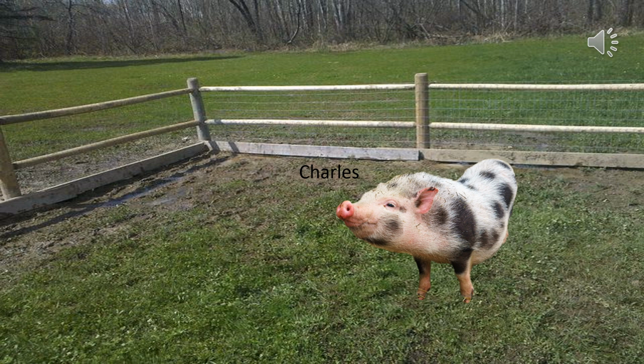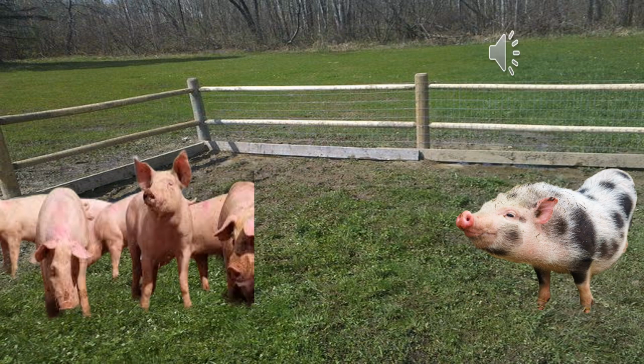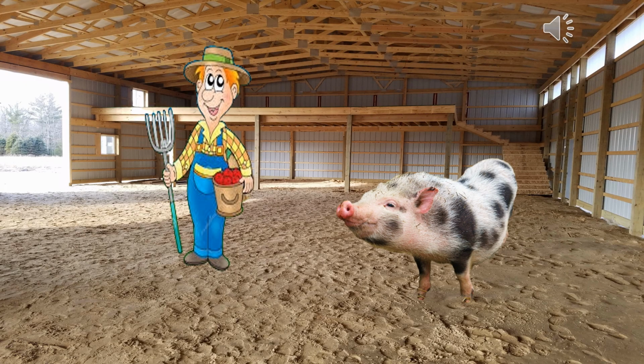This is Charles. He was born a little bit different. Because of that, he didn't really fit in with other pigs at his barn, and he would often play by himself. His farmer wanted to take him to the doctor because he wanted to figure out what was wrong, because he didn't know what was happening.